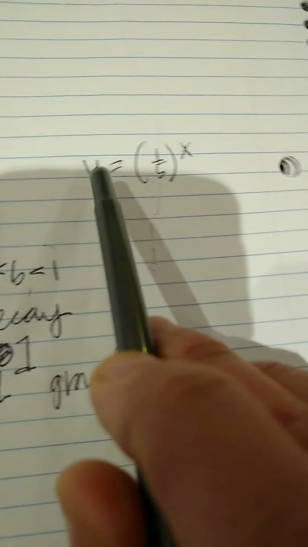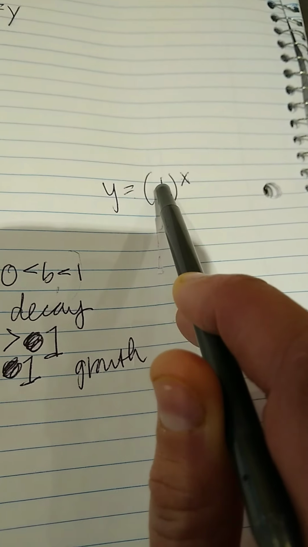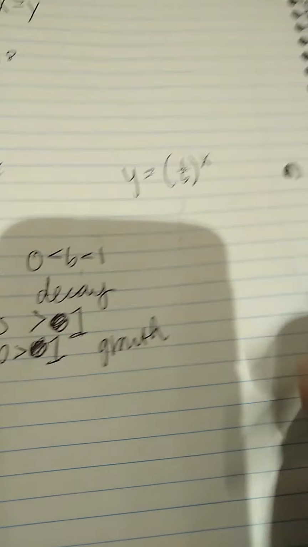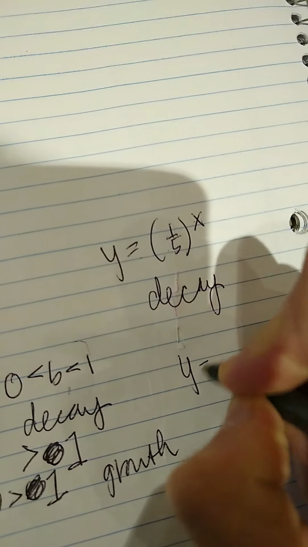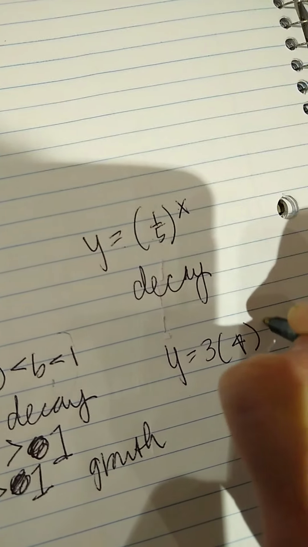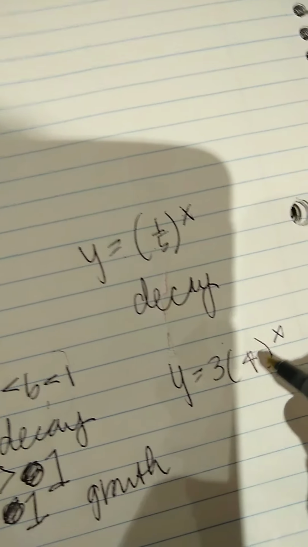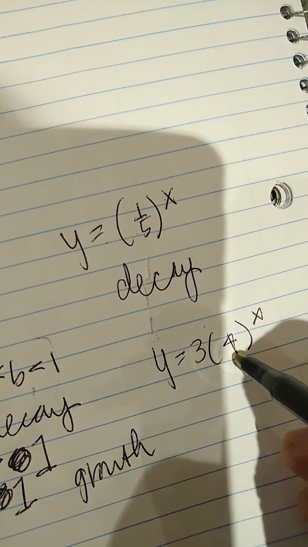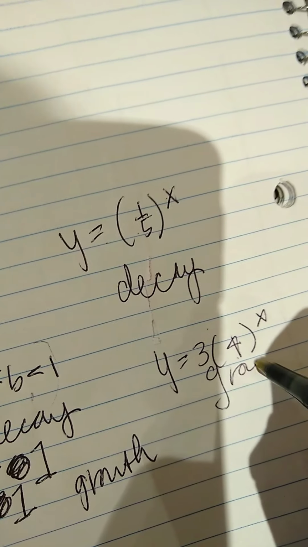For instance, here I have y equals (1/5) to the x. Well, 1/5 has an exponent, so that's our b. Well, b is not greater than 1, but it is between 0 and 1, so this would be exponential decay. We also have, what about this one? y equals (3/4) to the x. This is our a, because there is no exponent. Here's our b with an exponent of x. I look at b. Is b greater than 1, or is it between 0 and 1? Well, b is greater than 1, so this would have to be growth.